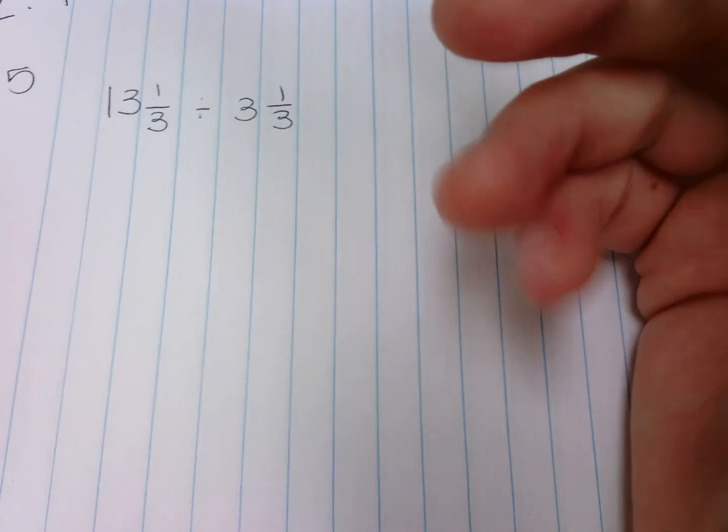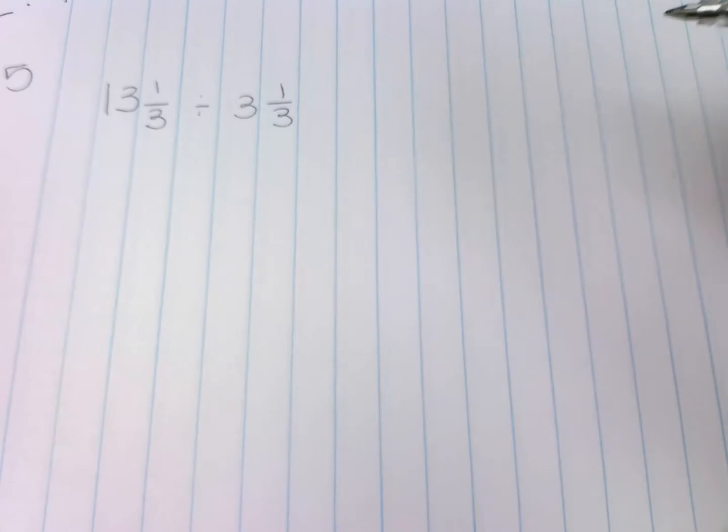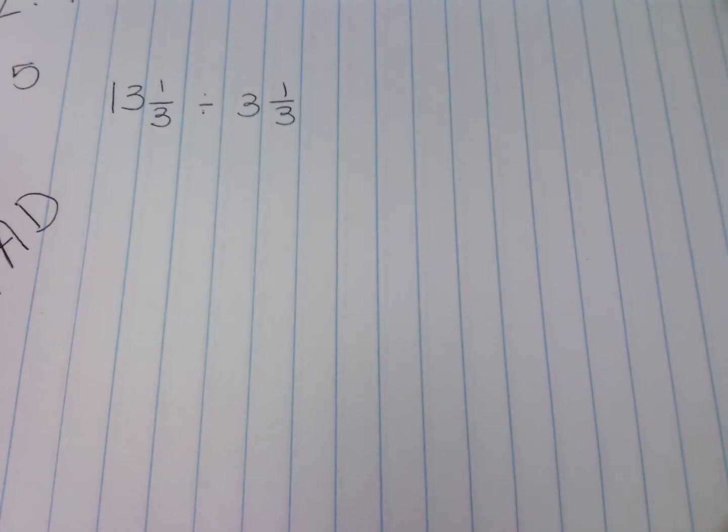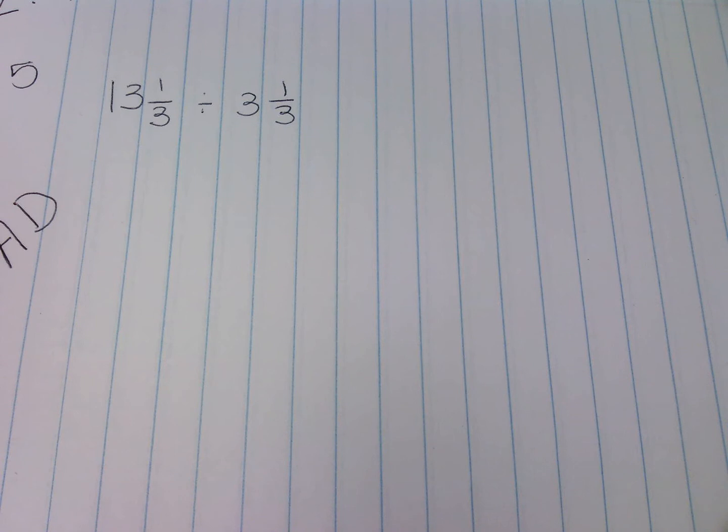All right, the first thing I know I need to do is make these fractions mad. They need to be mad, which means I multiply the 13 times 3. So I'm going to do that right now. You can use a multiplication chart if you need to. You could do multiplication on your paper.